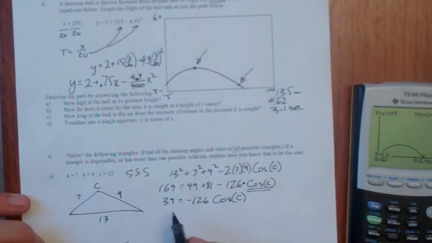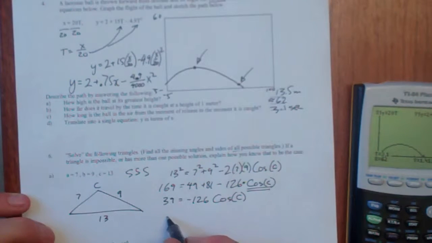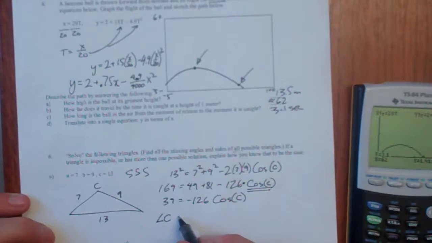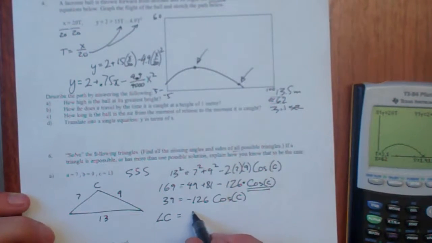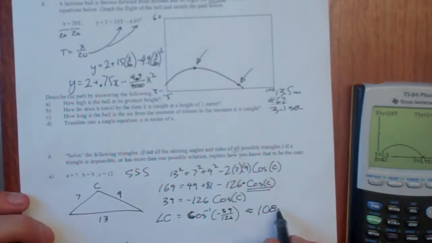C. I divide both sides by negative 126. So angle C is equal to the inverse cosine of negative 39 over 126. When you plug that into your calculator, you get very close to 108 degrees.